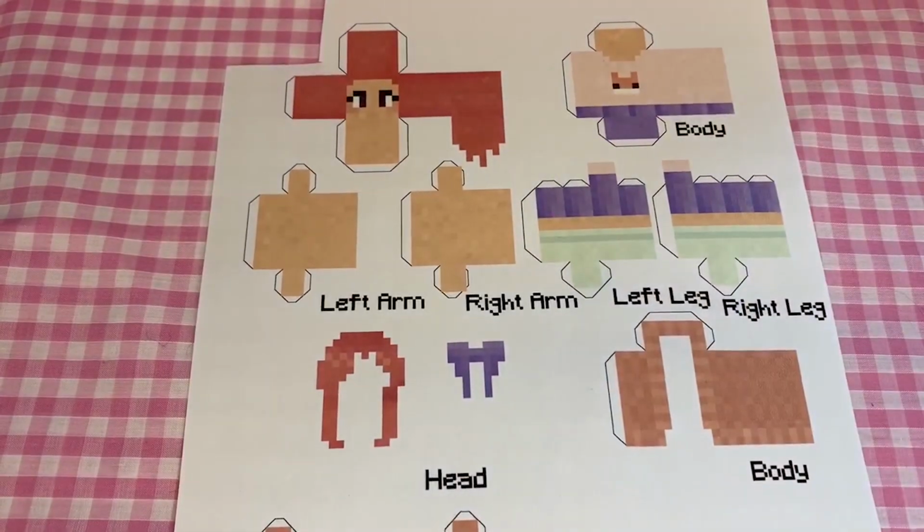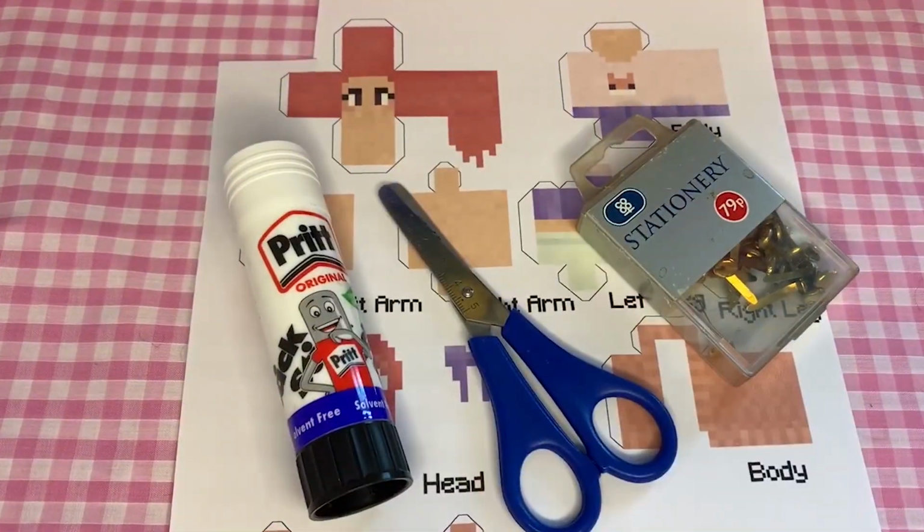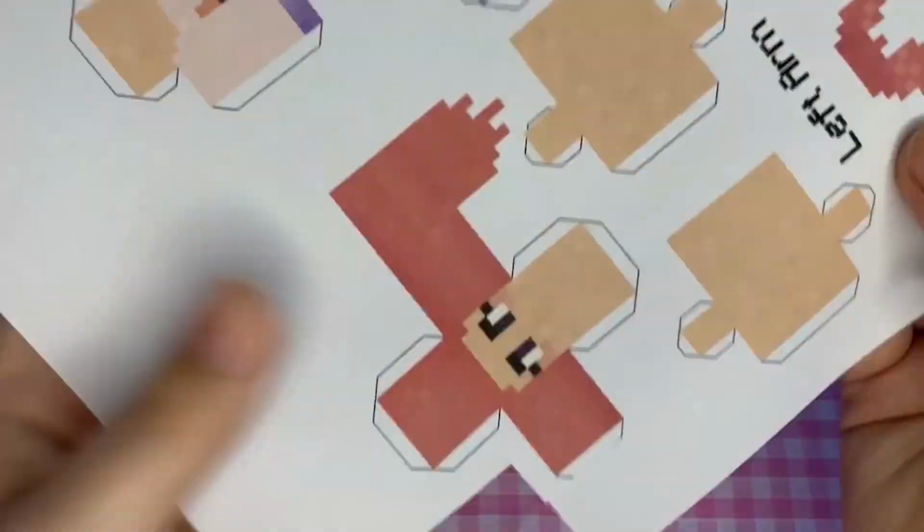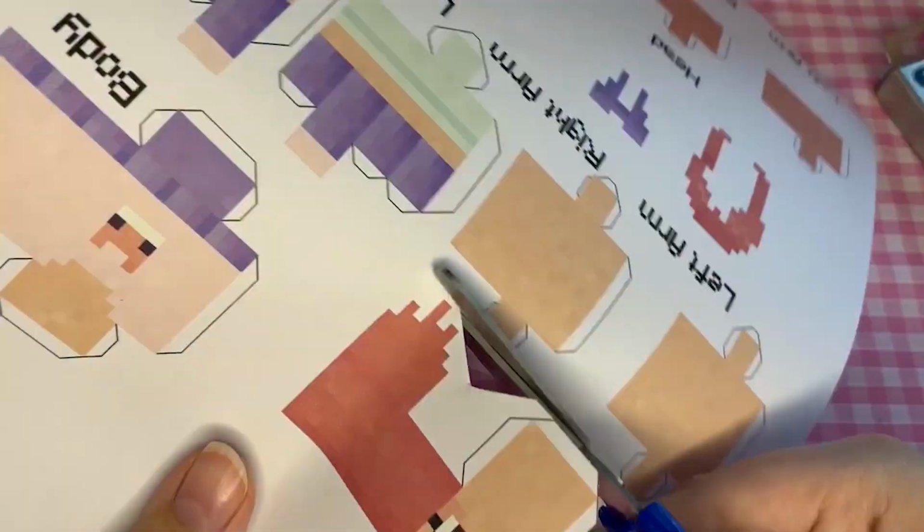Now for the player, you're going to need your print, some glue, your scissors, and if you're going to have it articulated, you're going to want paper fasteners.